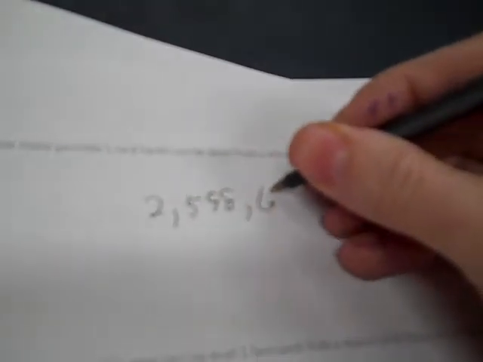Okay, now we're going to play some cards. How many possible 5-card hands can be dealt from a standard deck of cards? Now, we've found that out. Just write that down. You don't need to recreate the combination. 2,598,960. Okay, how many ways can I be dealt 5 face cards from a deck of cards?